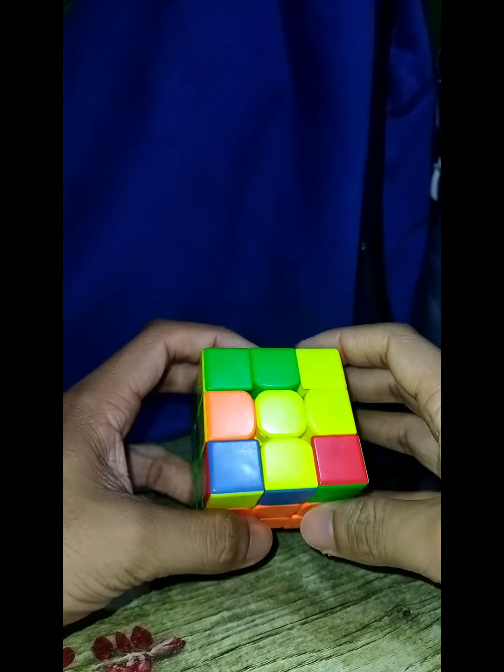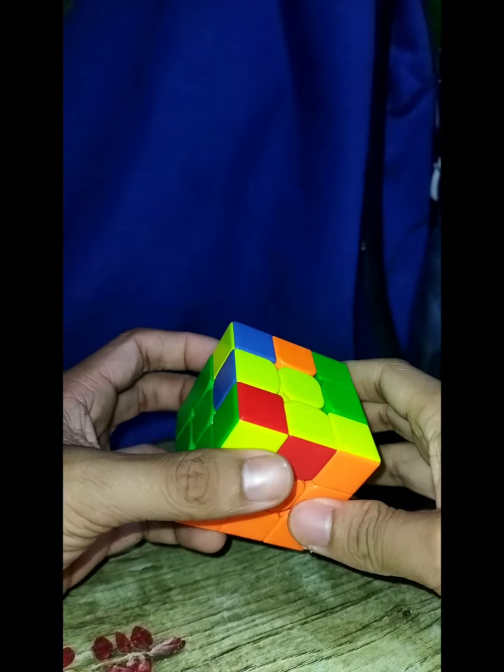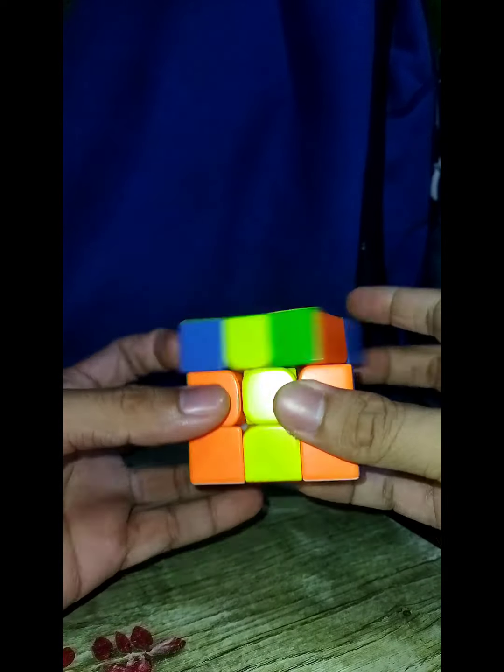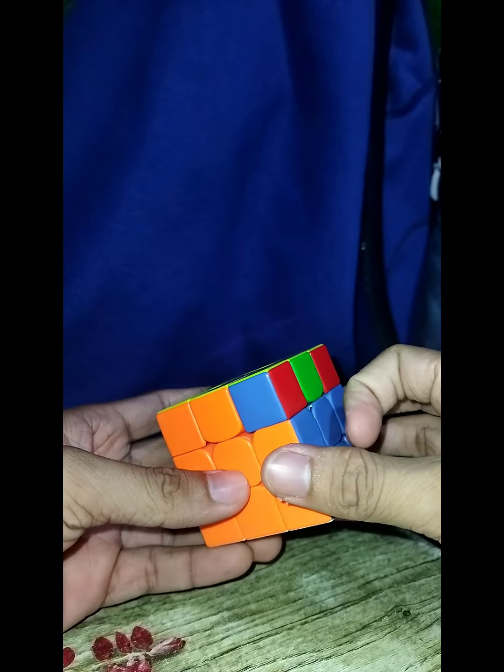So solving that, ending this auto case, and then we get a GC perm.